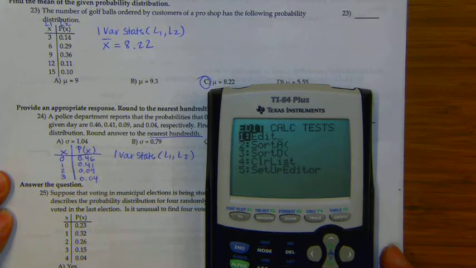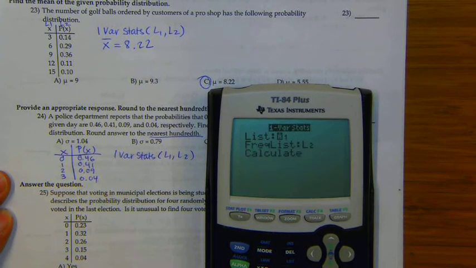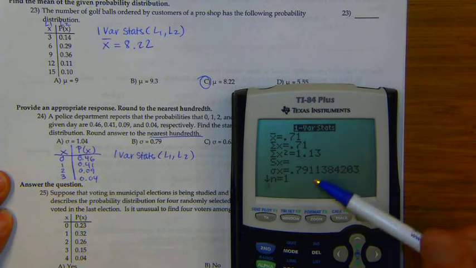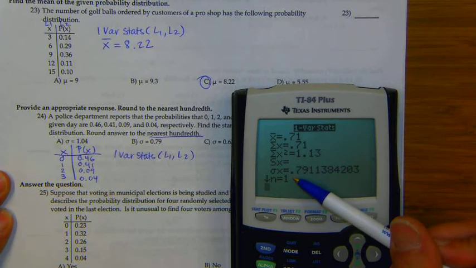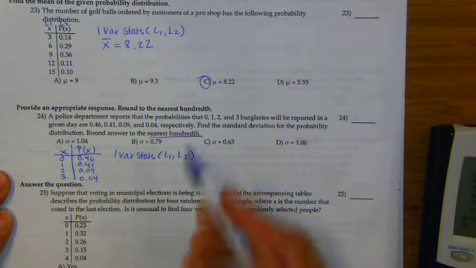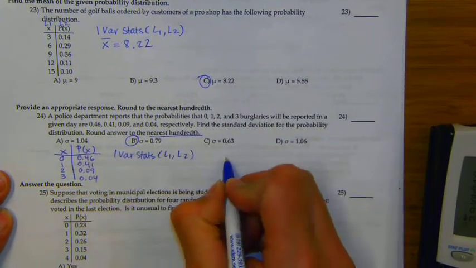Then click on Stat, Calc, 1-Var Stats, again L1 for your list and L2 for your frequencies. Hit enter, and our mean is 0.71, and our standard deviation right here is 0.79, rounded to the nearest hundredth. So it's 0.79.